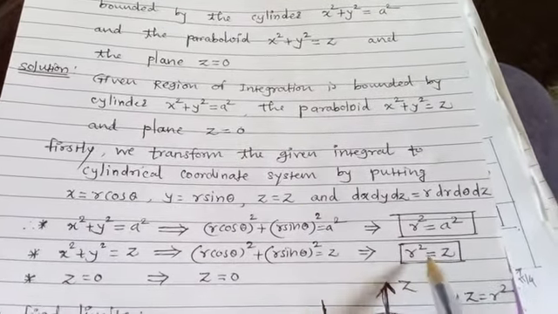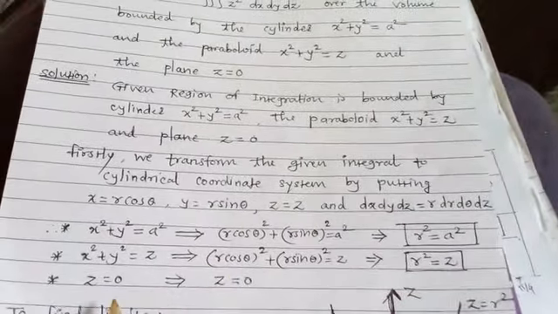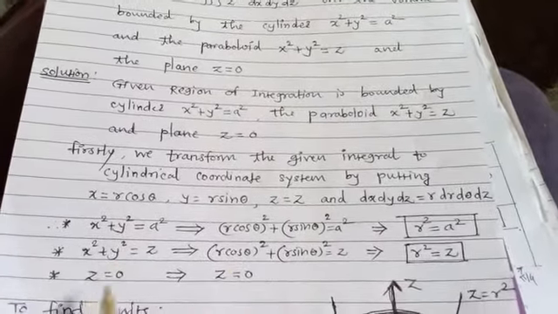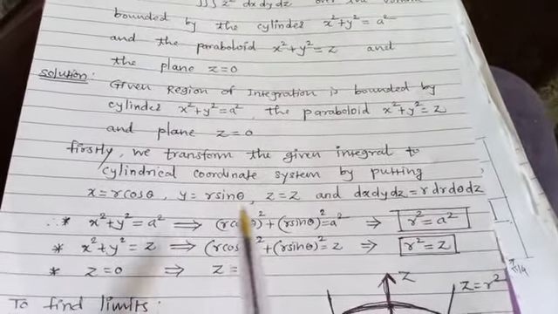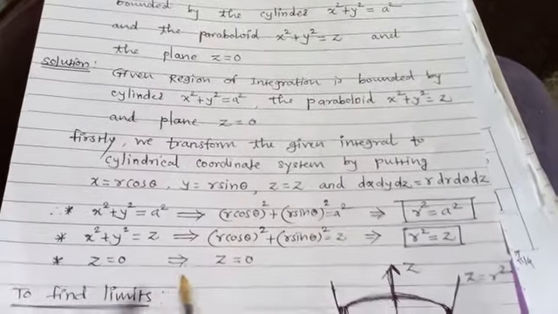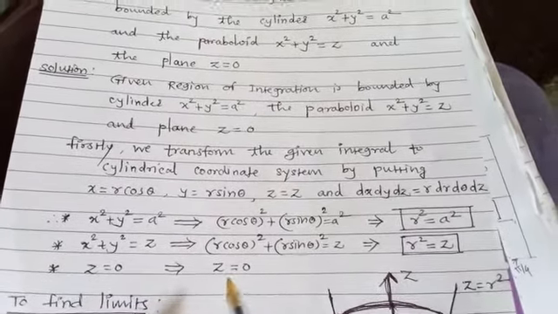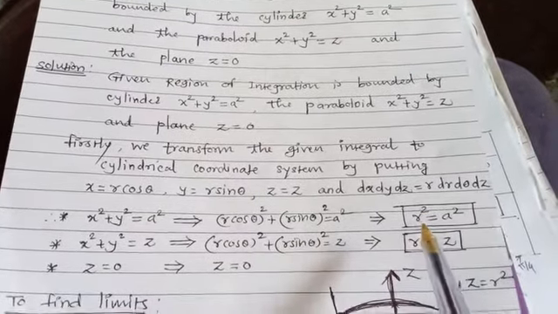So this equation becomes r square equals z. Similarly, if you take the third equation, that is the equation of plane z equals 0, then it becomes as it is, because we are generally replacing z equals z only, so this equation remains as it is. Now this is the conversion of region of integration into the polar coordinate system.